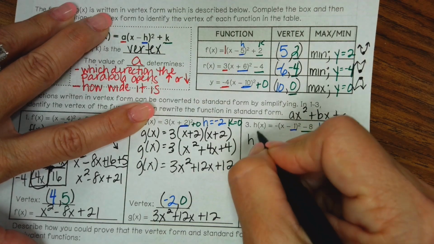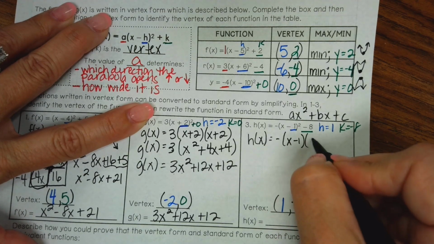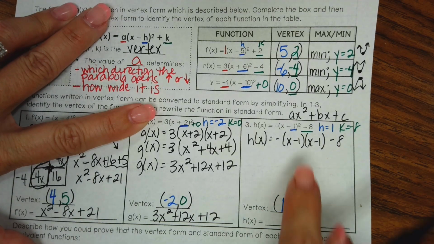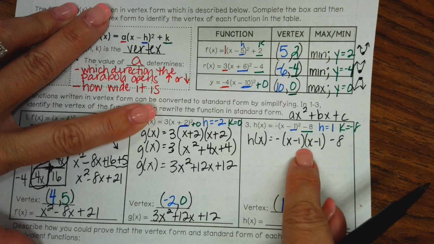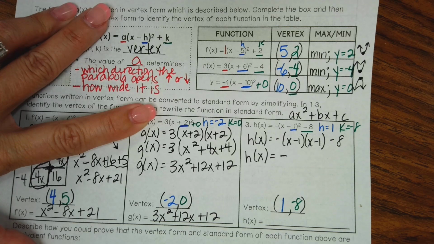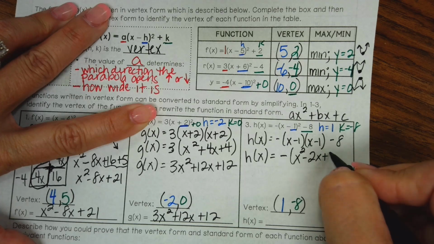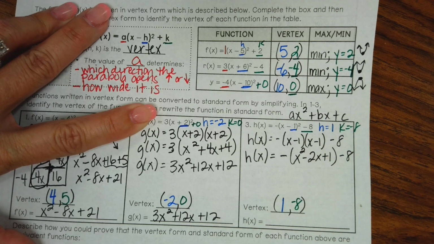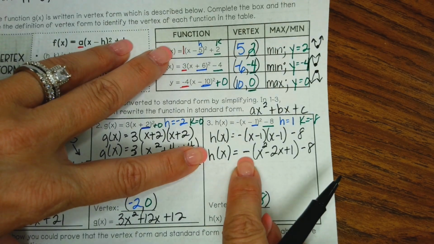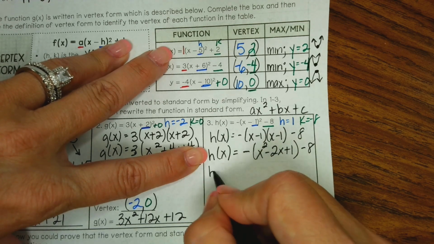All right, so let's go ahead and do this multiplication. It's negative times x minus 1 times x minus 1, and then a -8. So the first thing I'm going to do is the binomials need to be multiplied. X minus 1 times x minus 1. So my negative is sitting in front, and I get x squared minus 2x plus 1. And then the -8 is outside the parentheses. The next thing I need to do is distribute the negative. So remember, when you distribute the negative, the shortcut is everything just changes signs.